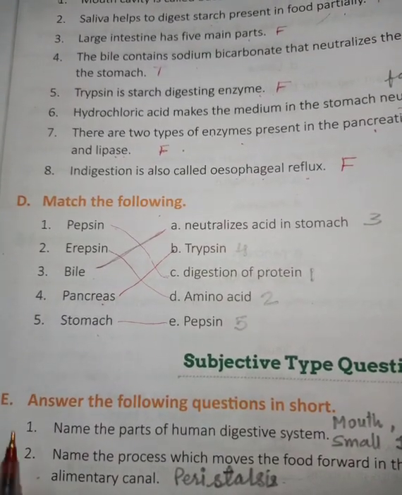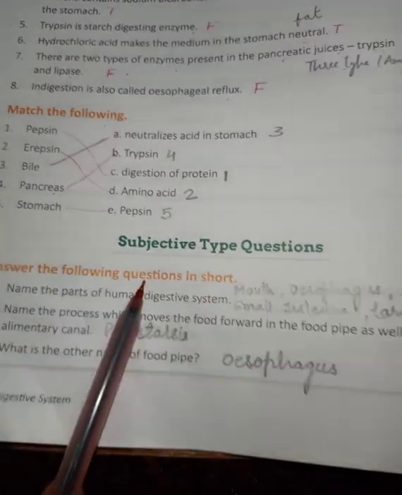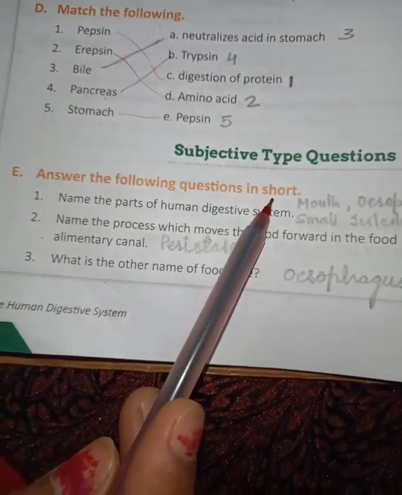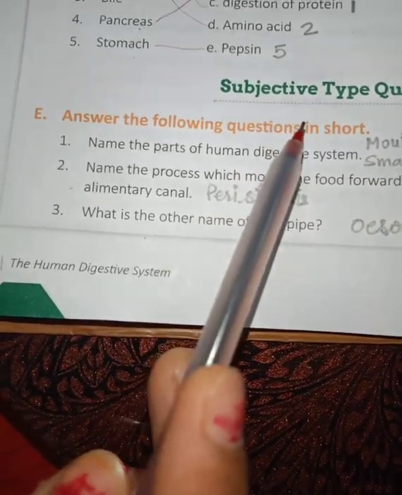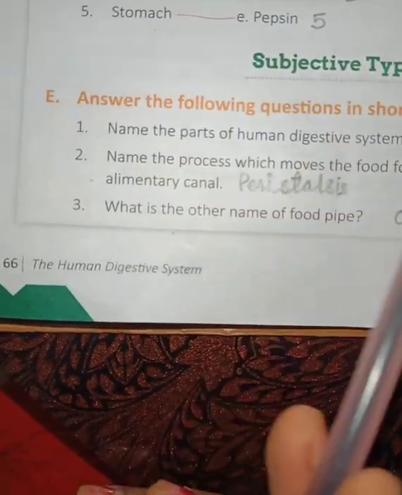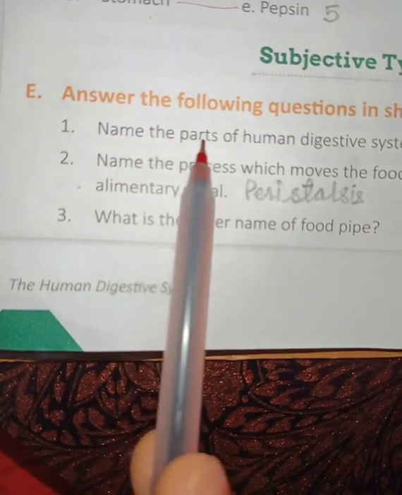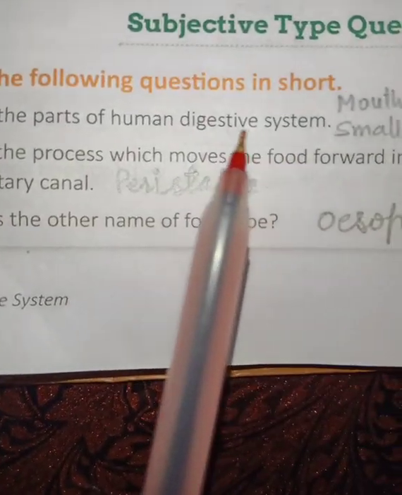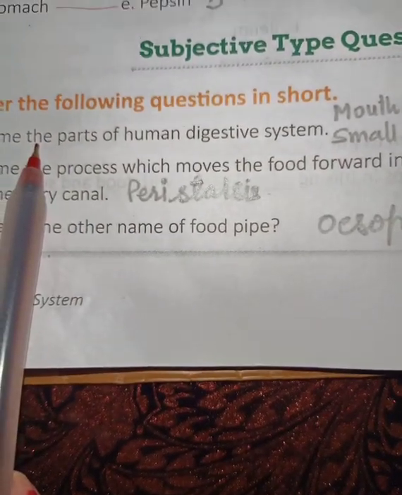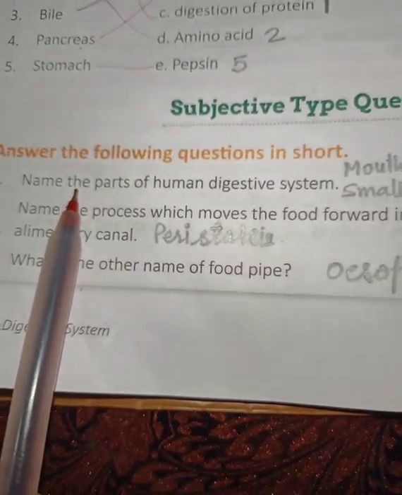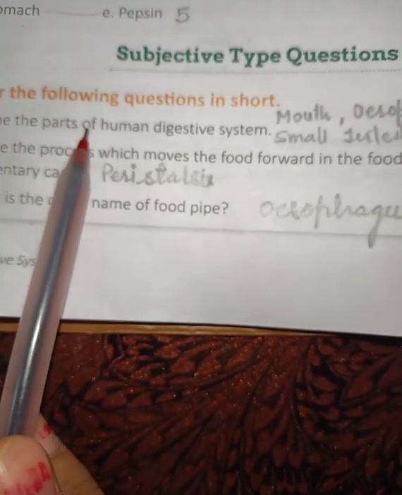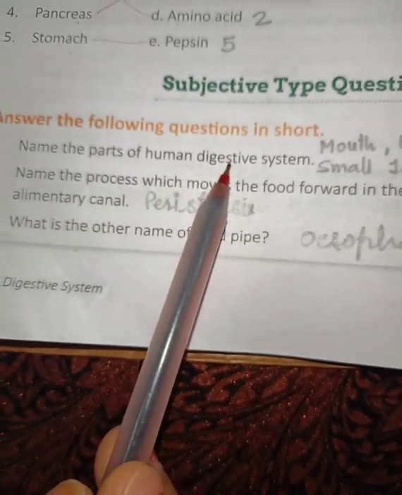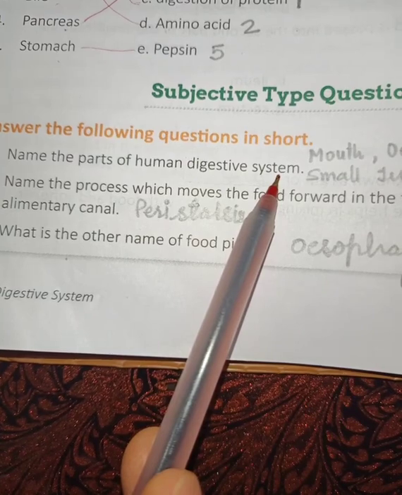Now come to question number E. Answer the following questions in short. So you have to give very short answers in that. Name the parts of the human digestive system. How will you write the answer? How will you start the answer? The parts of human digestive system are.